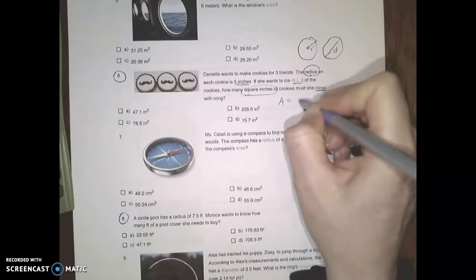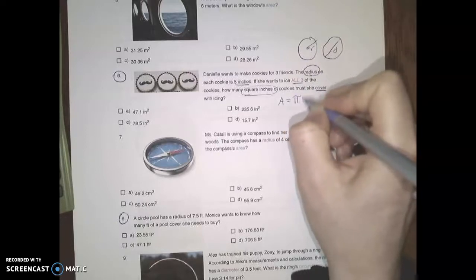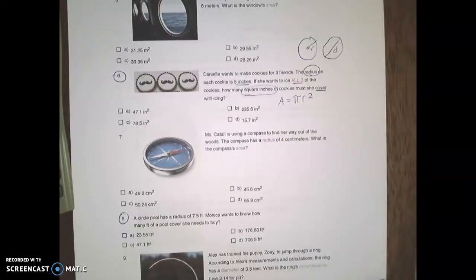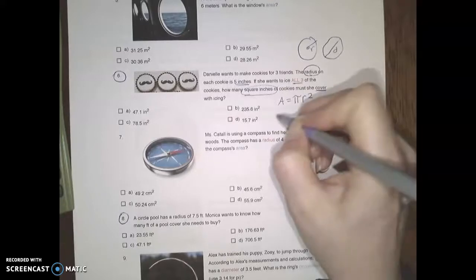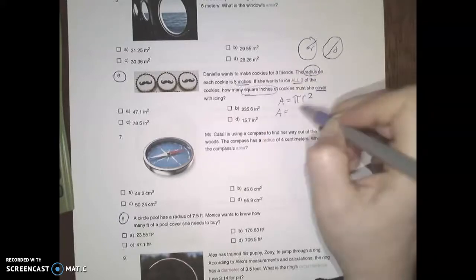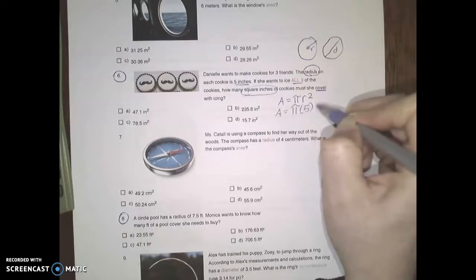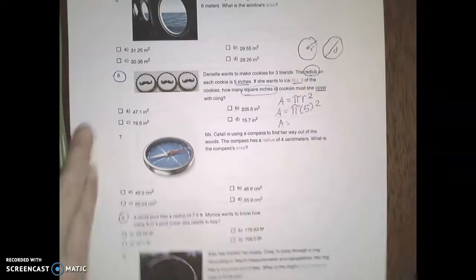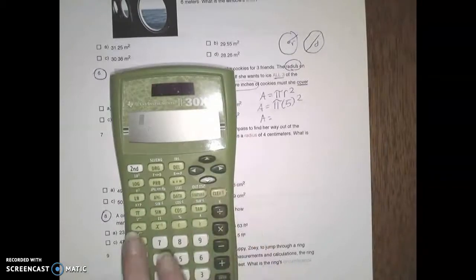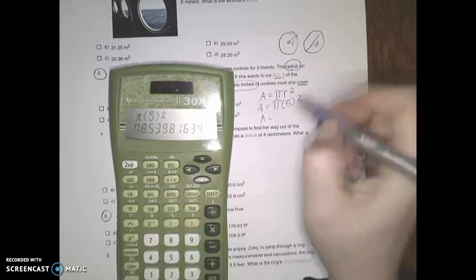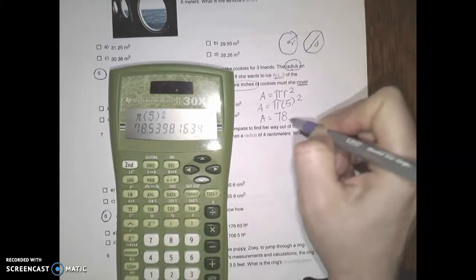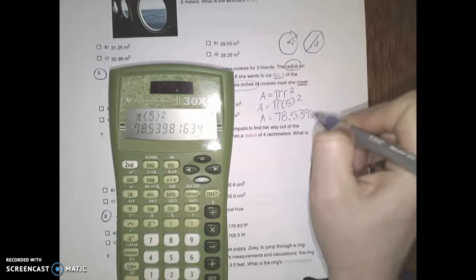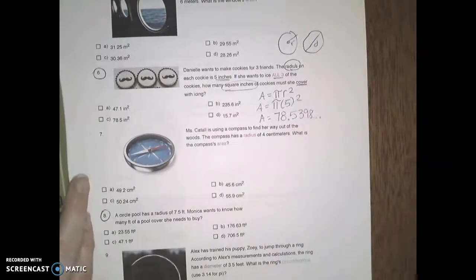So area equals pi r squared. Remember, always starting with that formula. We know the radius is 5, so that made our job easy here. Now all I'm going to do is plug that into my calculator. Pi times 5 squared. Remember, 5 squared is just 5 times 5. So the icing for one cookie is that.